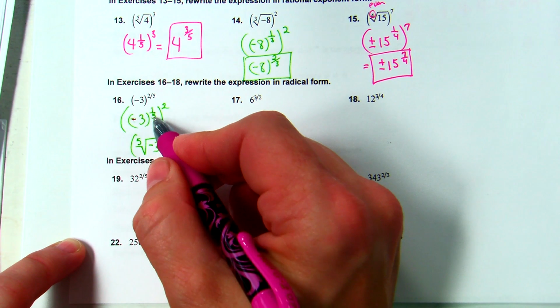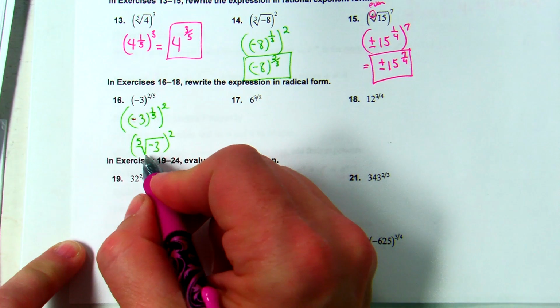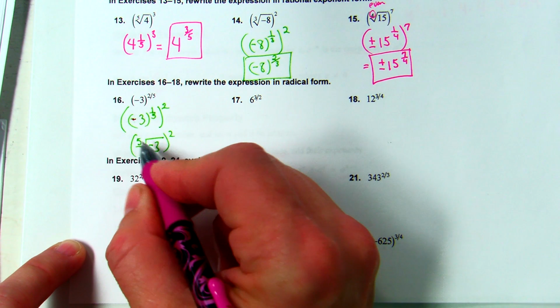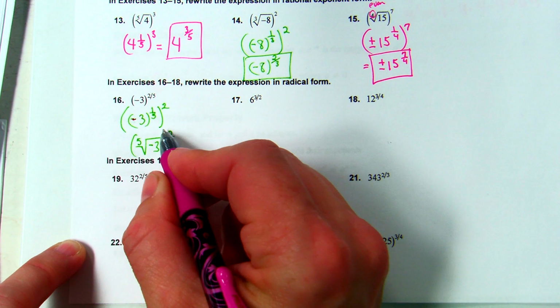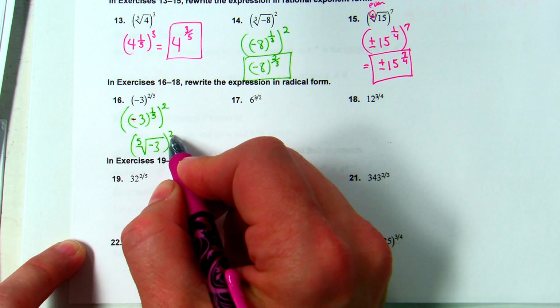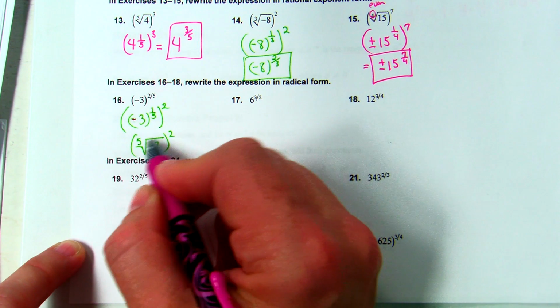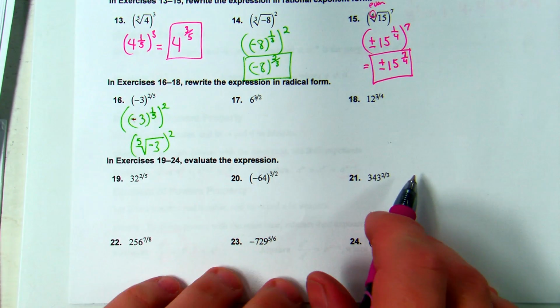Well, the 5th root, 1 over n, the 5th root of -3 could also be written in radical form like this. The 5th root of -3. We still have to square all of that, so we still have our 5 and we still have our 2. We just have rearranged the look of this by using the radical itself.